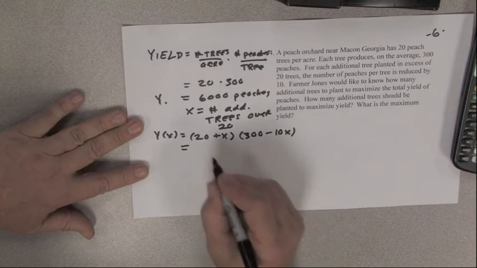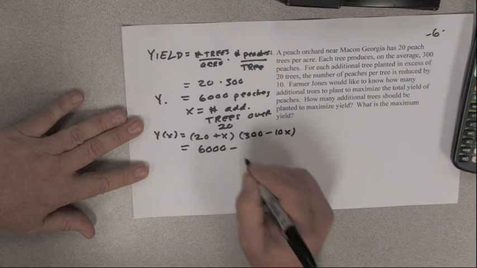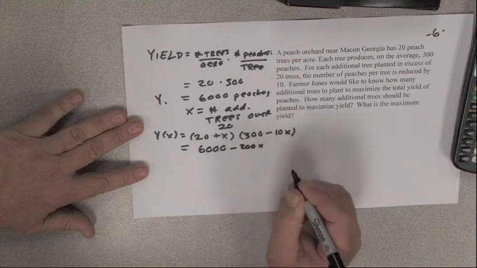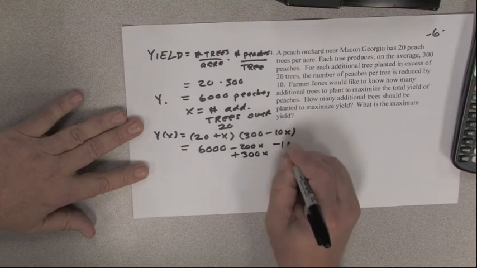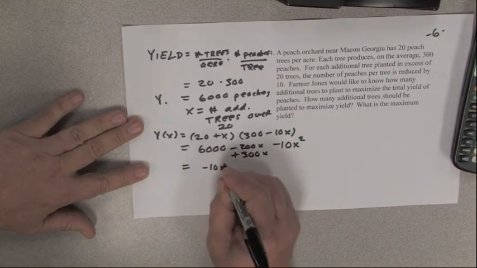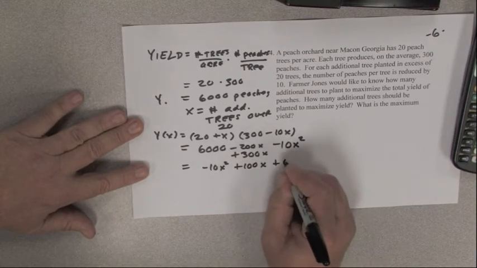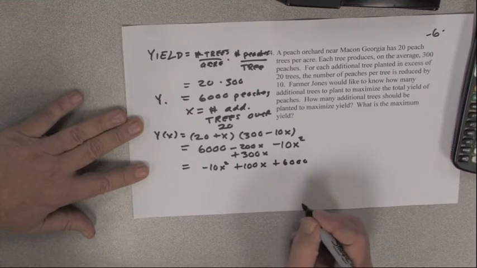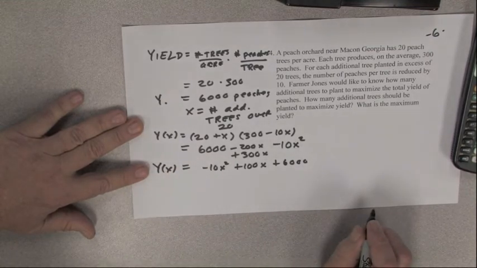If we multiply it out, we get 6,000 minus 200x plus 300x minus 10x squared. So we can rewrite this as negative 10x squared plus 100x plus 6,000. So our yield function is a quadratic function which opens down.